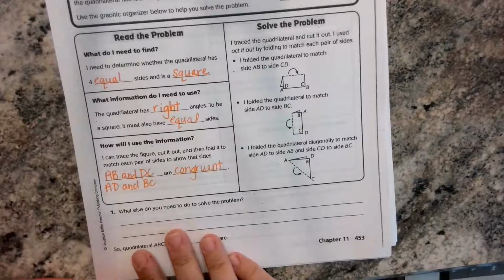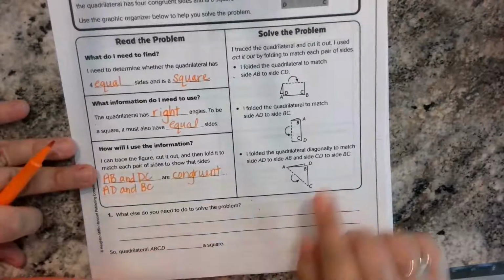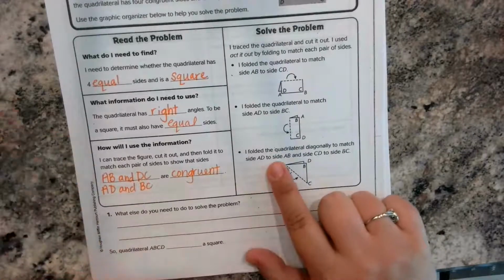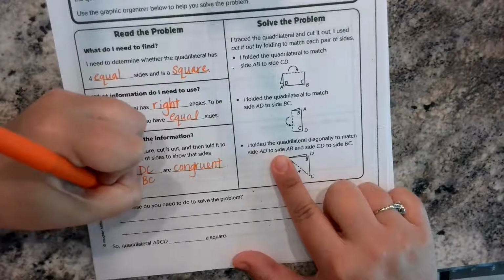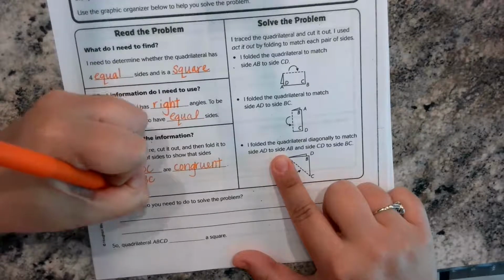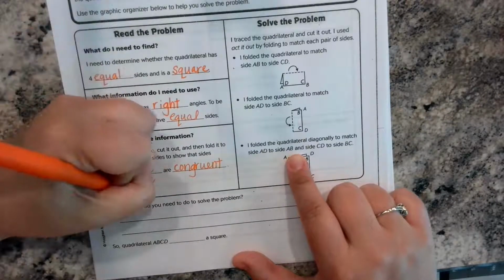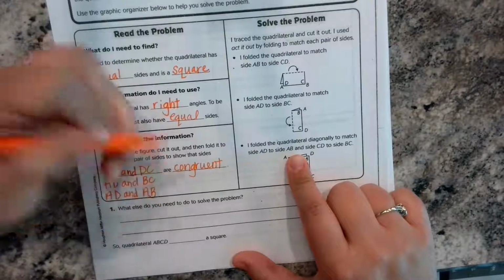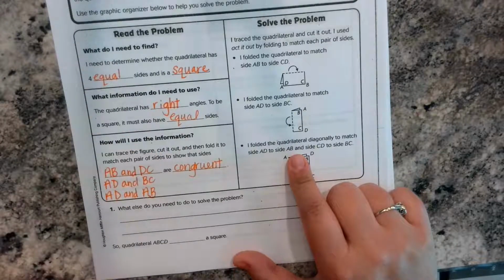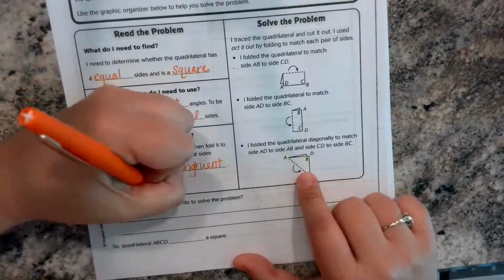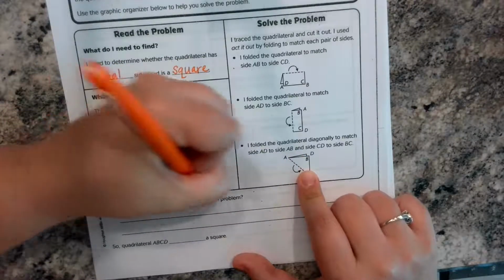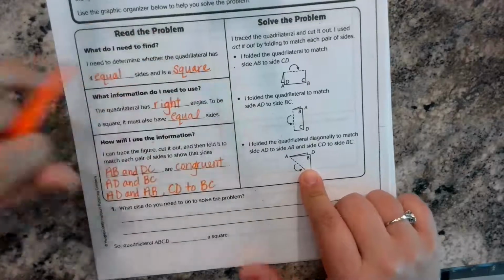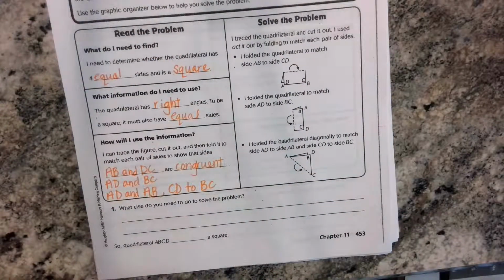So they've all 4 got to be the same length. And then we would fold it diagonally to match AD and AB and CD to BC.